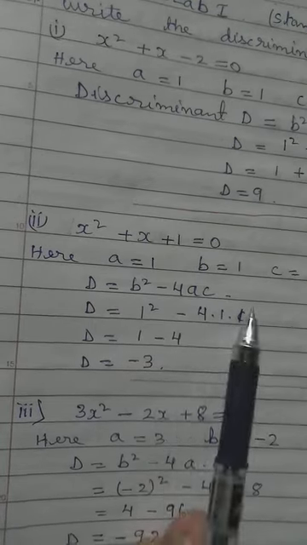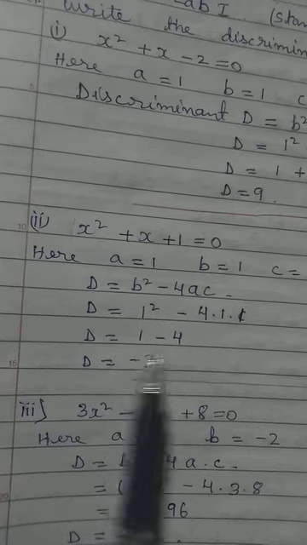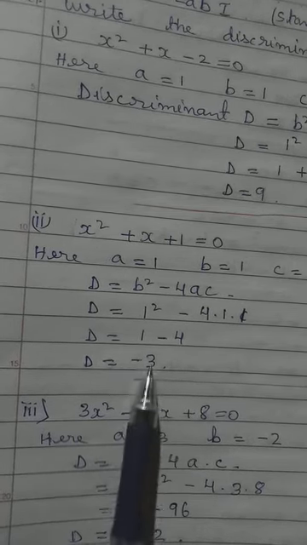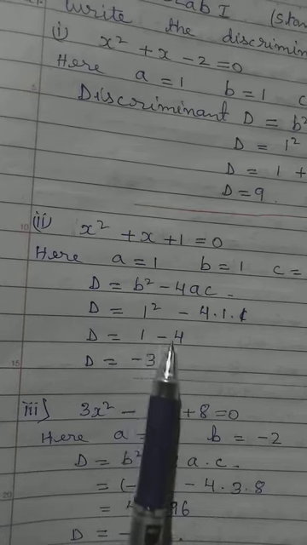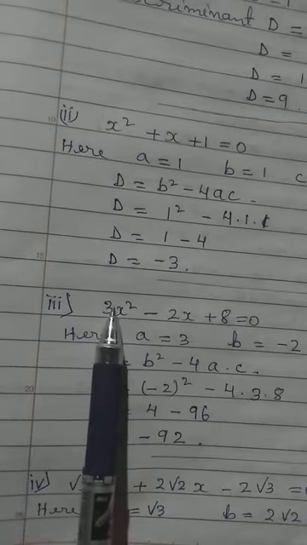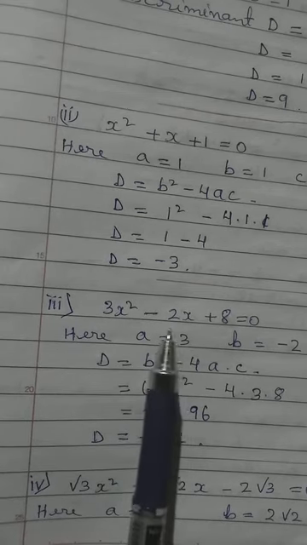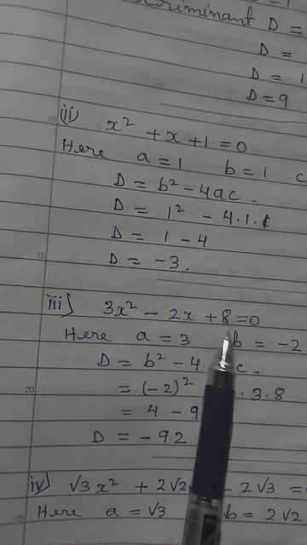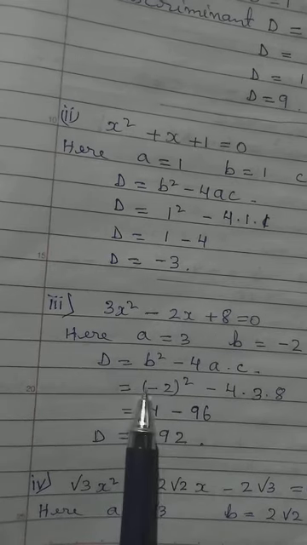So you replace that way only. 1 into 1, 1. 4 into 1 into 1, 4. 4 minus 1, 3. So here 4 is greater. Then comes the minus sign. Here also you have a is 3. When you have minus, you have to take it along with the number. So b equals minus 2. c equals 8. Replace in the formula.